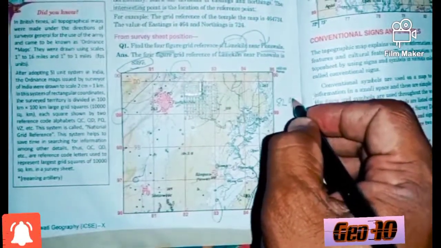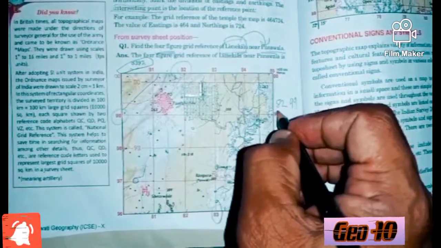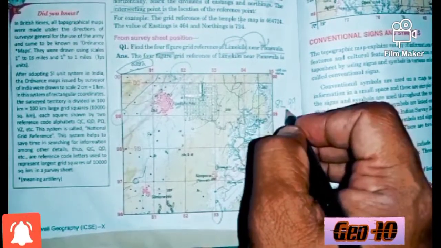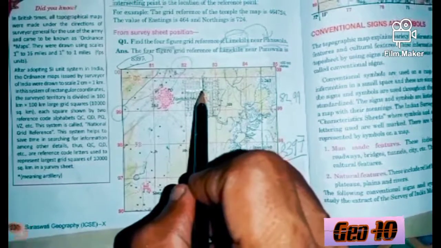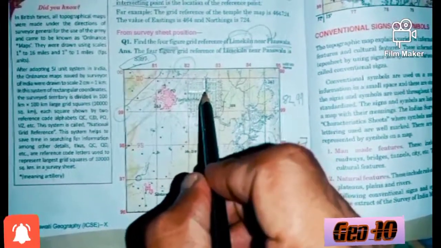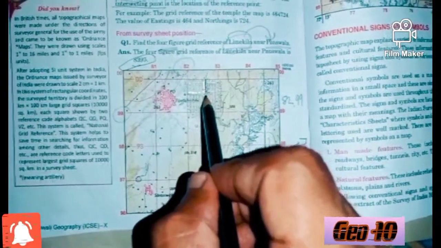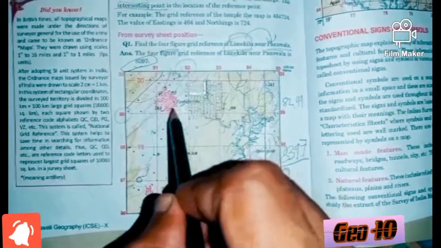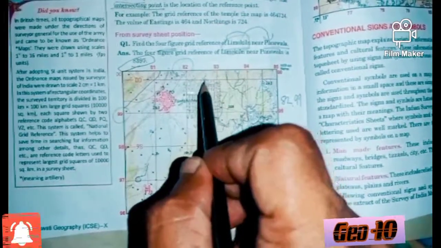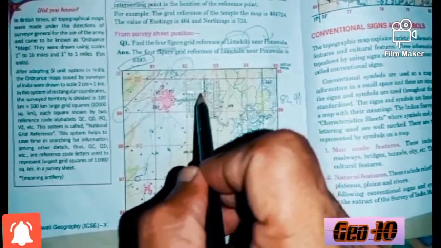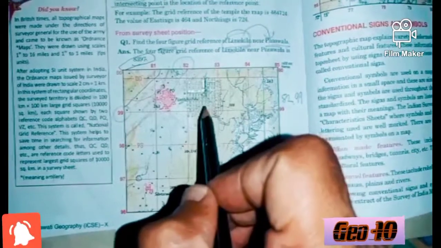So as soon as we got the eastings and the northings, these are 4 figure. Now we need to add 2 more figures, one from easting, one from northing. After finding out the eastings, we should find out which part of easting is intersecting the given feature and which part of northing is intersecting the given feature, and where the eastings and the northings intersect, that we should consider as their point.